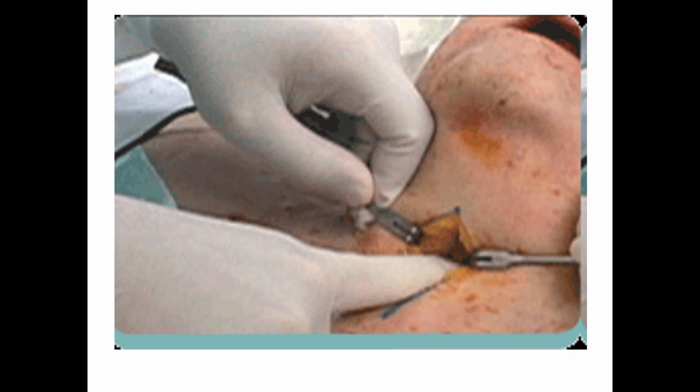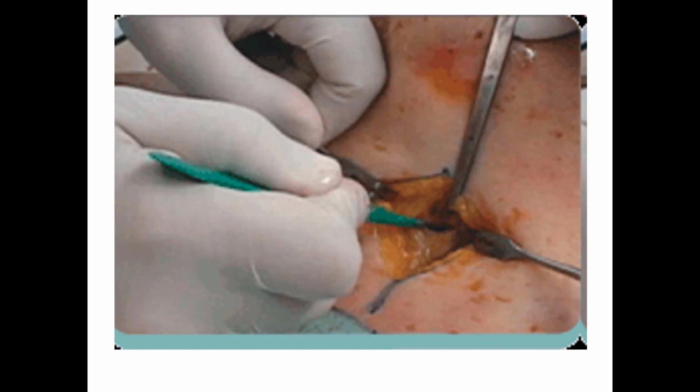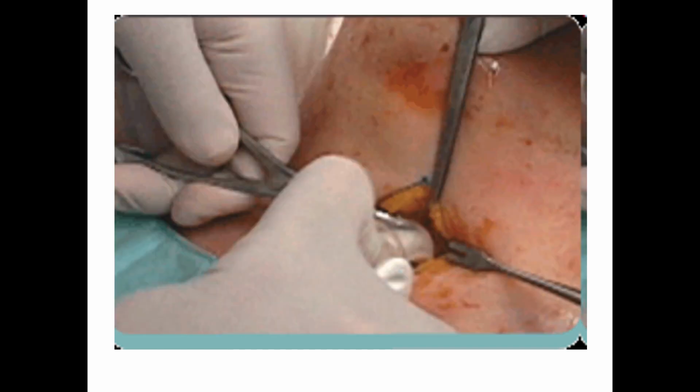Then we do another cut in the cricothyroid membrane, and as we said, we enlarge the place for the endotracheal tube by the back of the scalpel, and we insert the endotracheal tube inside and check bilateral.